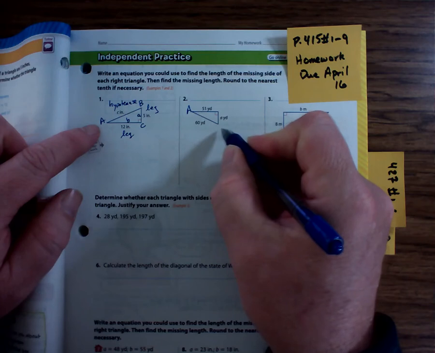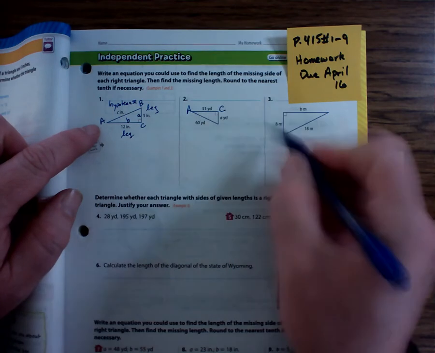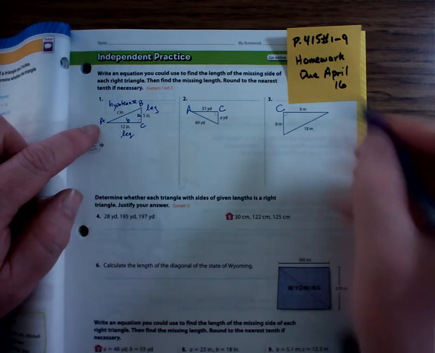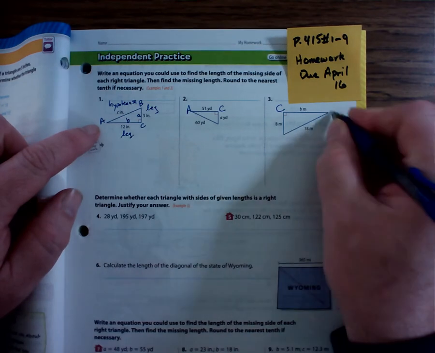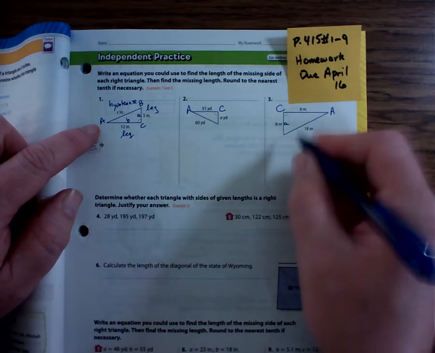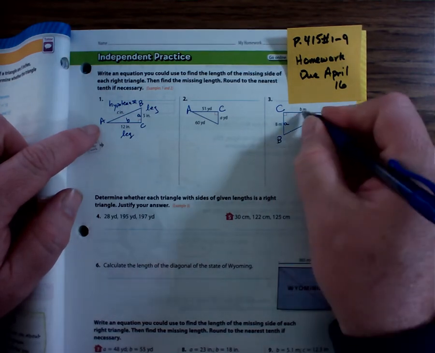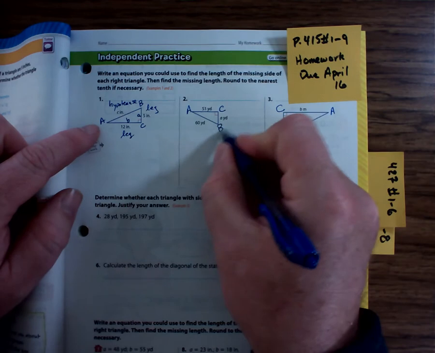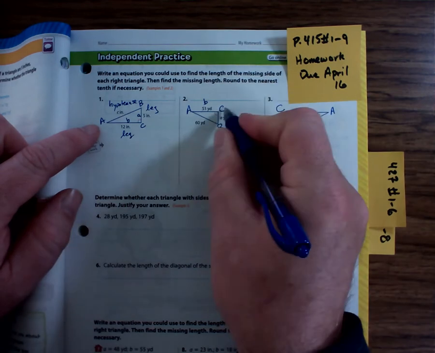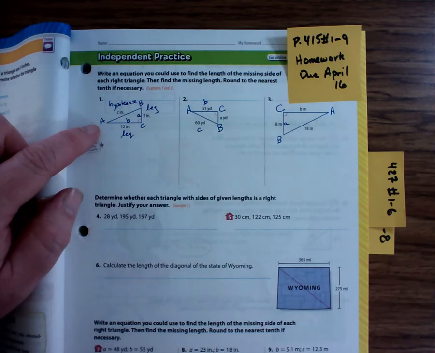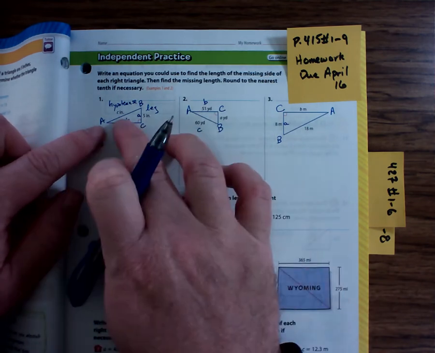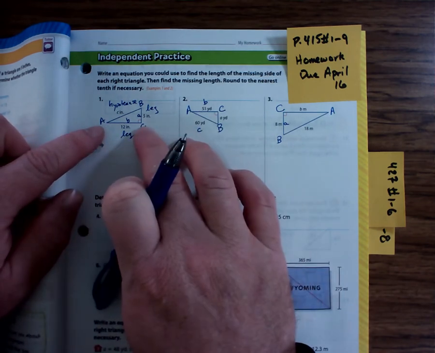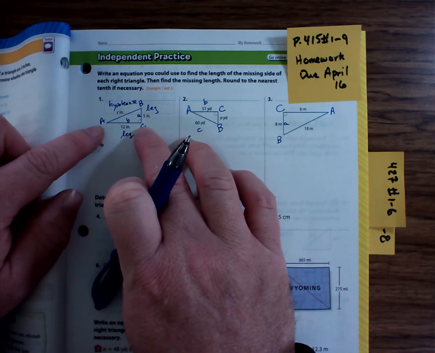Here's C. Always at the right angle is capital C. And then short leg is generally A, little a, capital B, little b, capital C, little c. So the first thing you always do is identify the hypotenuse directly opposite of the 90-degree angle.